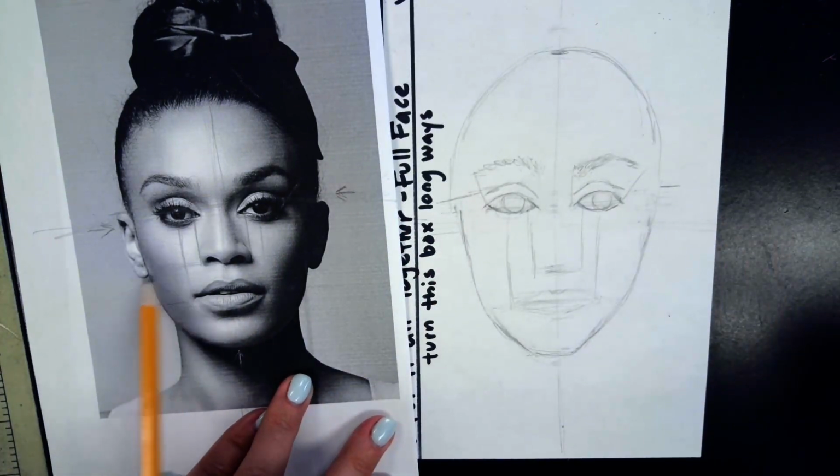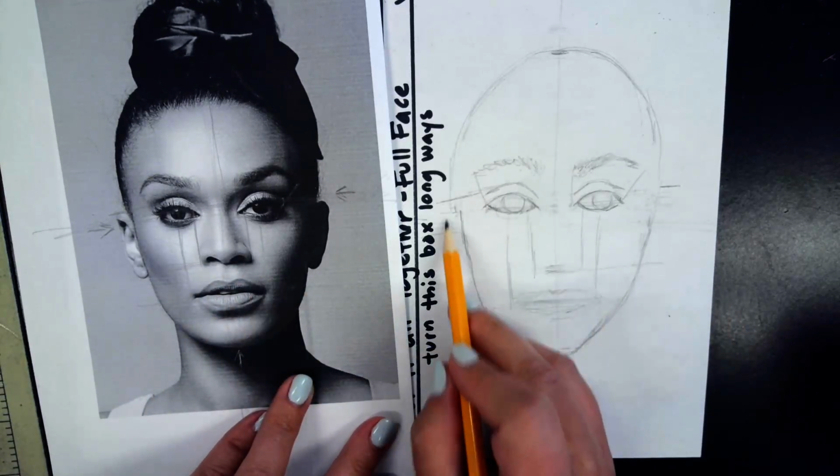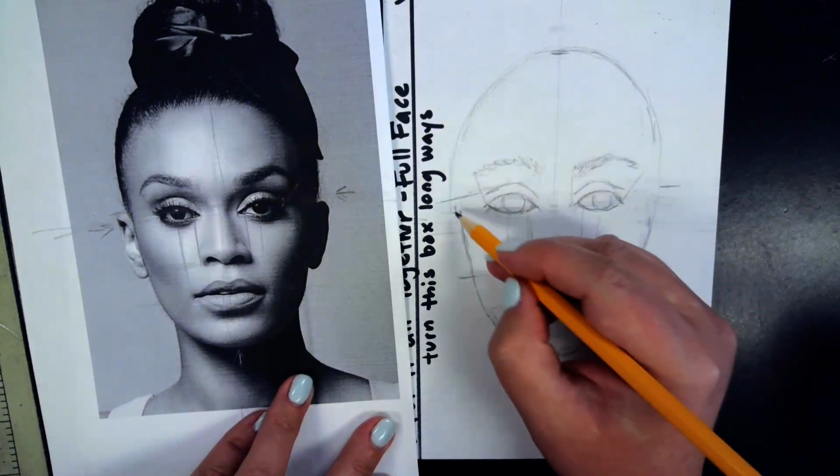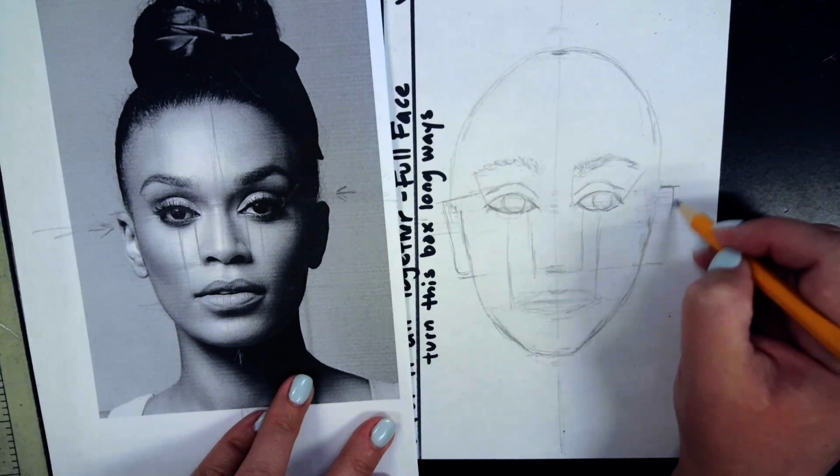Then I'm going to look at the bottom of the ear. I'm going to pull it over. And it's pretty much even with the nose. So it's pretty much even. So then we know our ear is going to live in this area.